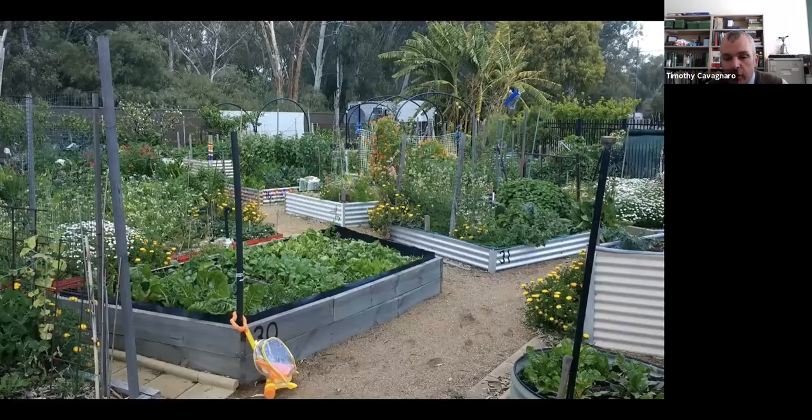Okay, so urban agriculture, it's shown in this image here. I think this is a really nice image. This is from a garden in Glenelg. It's a community garden. You can see we're obviously next to a park or something here, but there's also residential housing around this particular location. So these are farms that really are in suburbia.